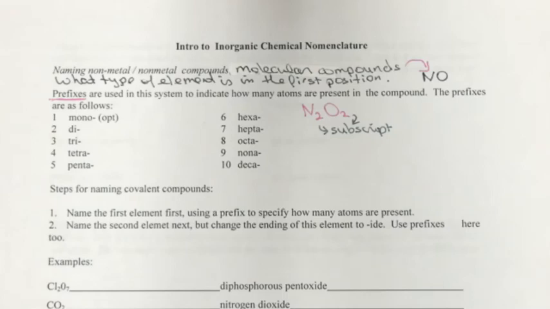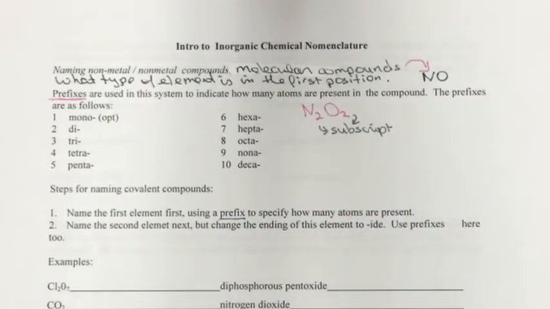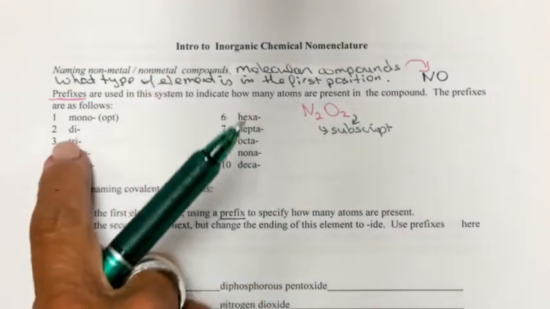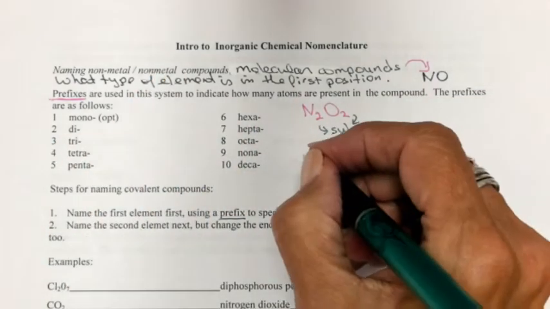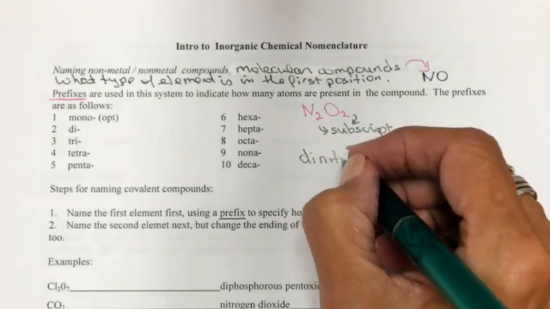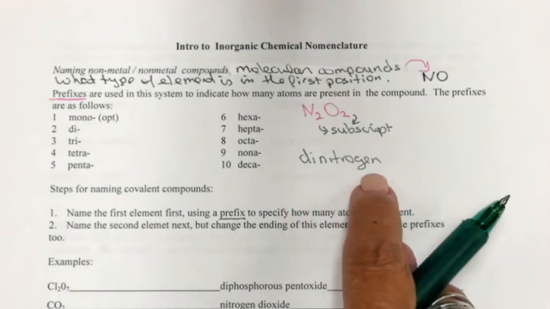So if I was going to name this, my first thing that I do, I name the first element. And I use prefixes to indicate the number of atoms. This guy is 2, therefore I want to use di. This is di-nitrogen. I write the element as is, just with the prefix. I do not do anything special with its name.